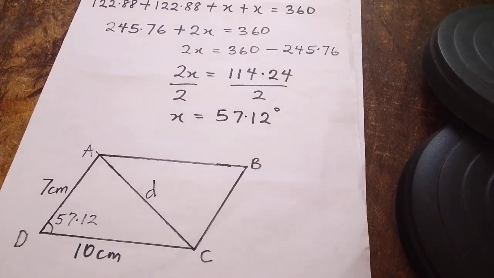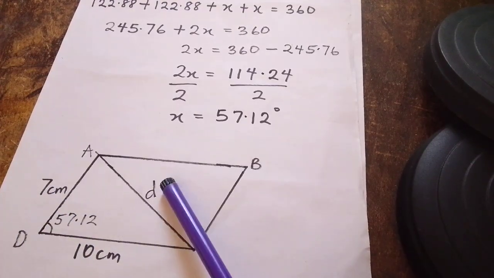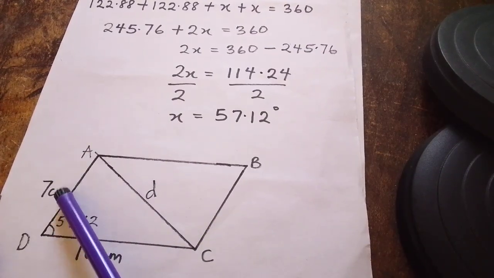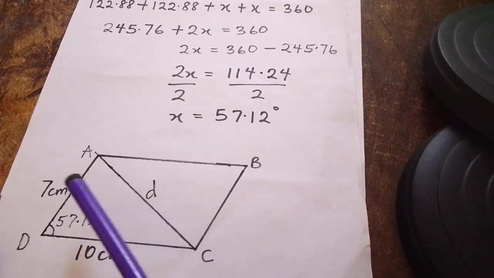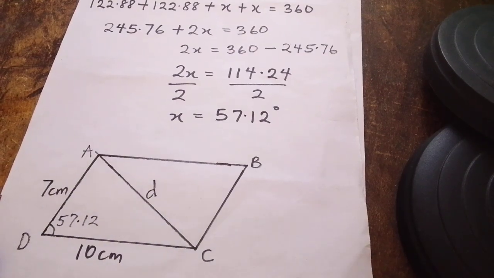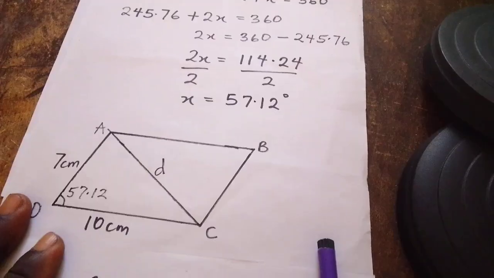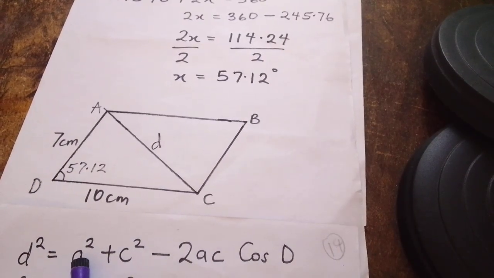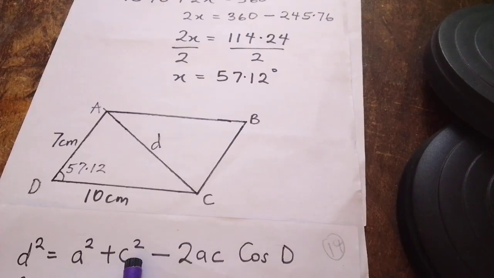So following that lettering, we said that the square of this side will be equal to the addition of the squares of the other two sides minus 2 times these other two sides, then cos the angle that is here. So when you write that out, you now have d square equals a square plus c square minus 2ac cos d.